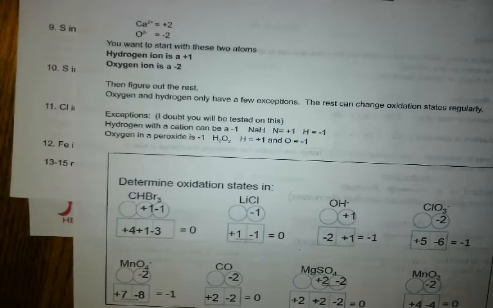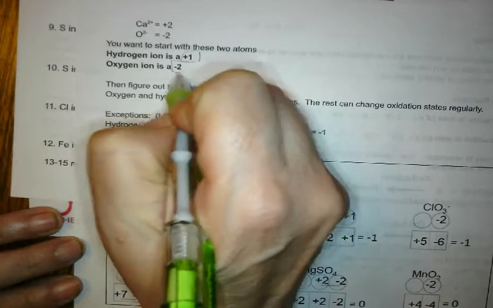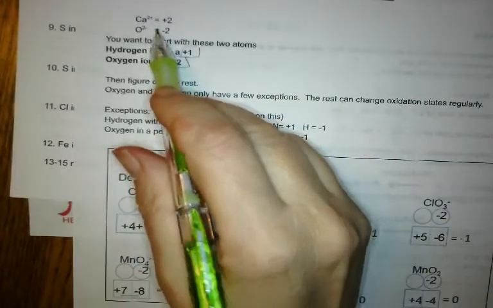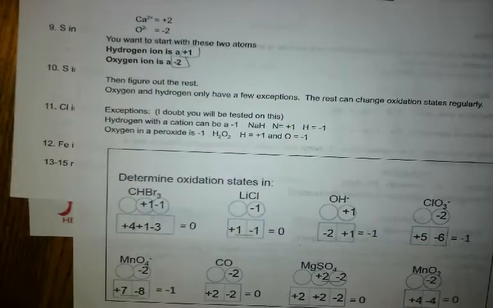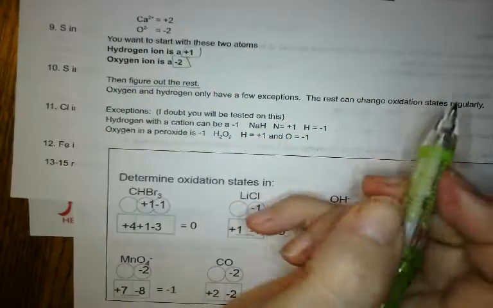Now, some of these can change. What hardly ever changes is hydrogen, which is almost always a +1, and oxygen, which is almost always a -2. So when you see those, you're going to automatically put that down and calculate the others, like calcium, that can change. So you're going to always start with these numbers and figure out the rest.